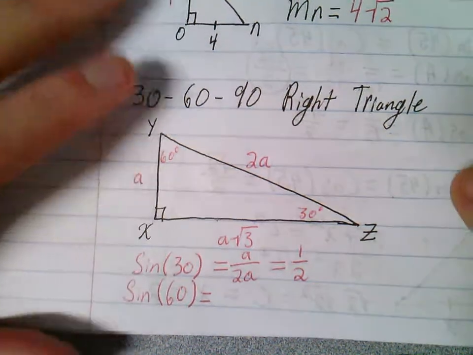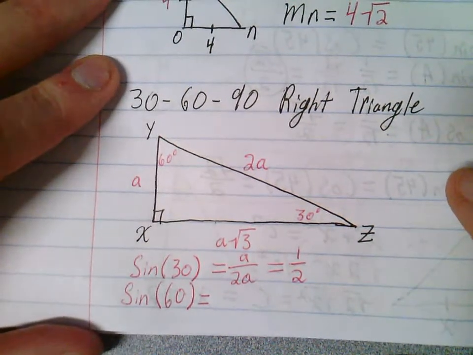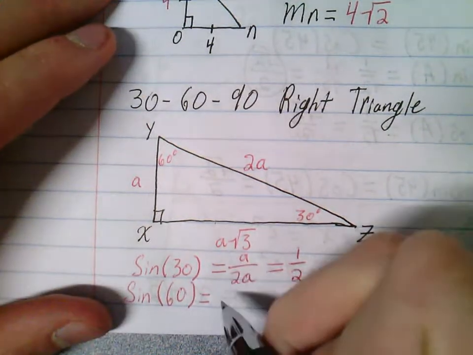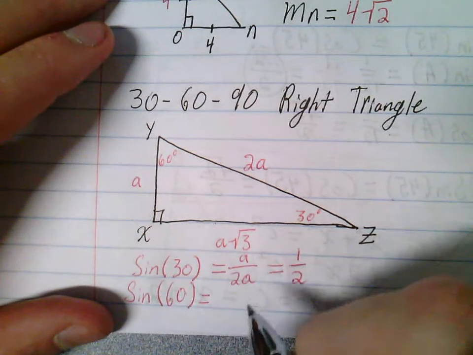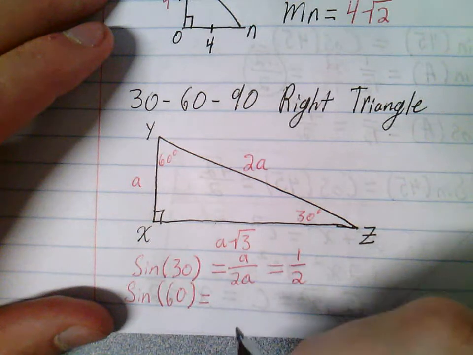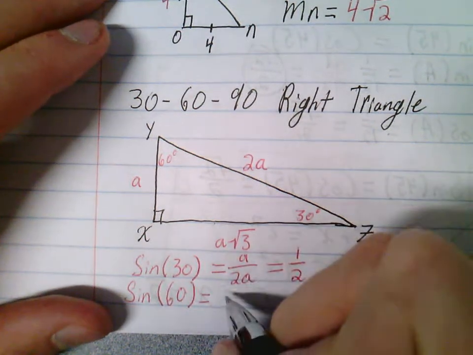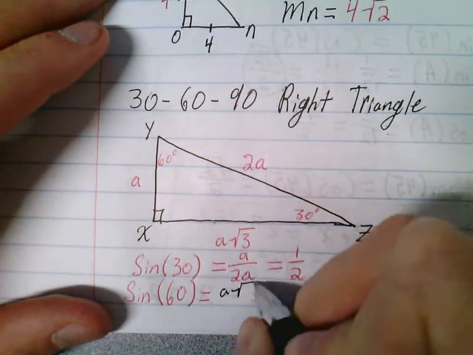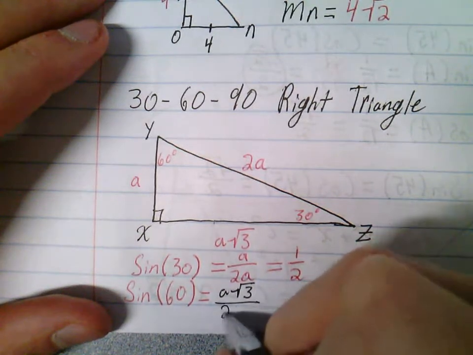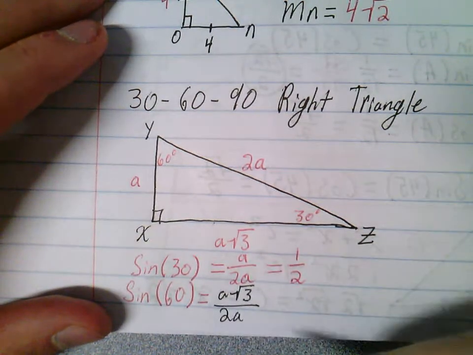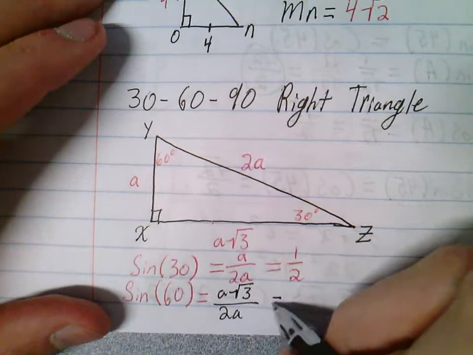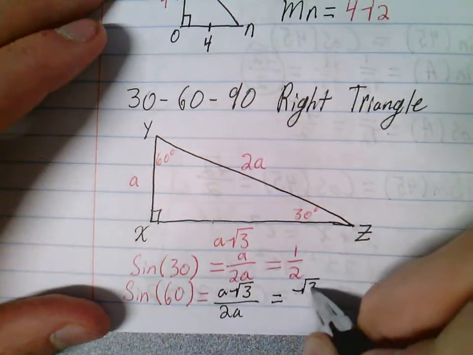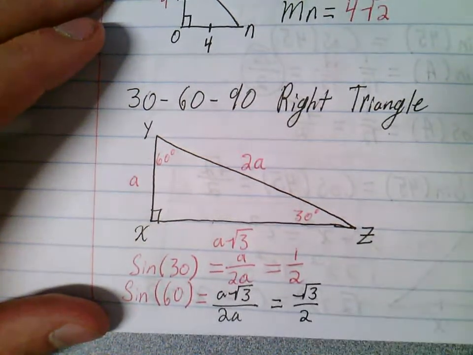Okay, very close here. A times root 3 over 2a. Good. Taylor, you're super close there. I think you just accidentally added 1a in there. So we get a root 3 over 2a, but these a's cancel out. So this just turns into the square root of 3 over 2.